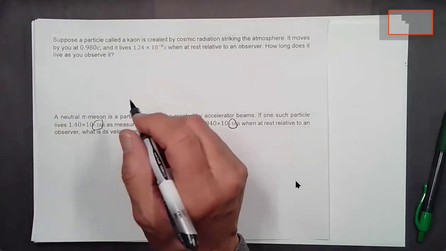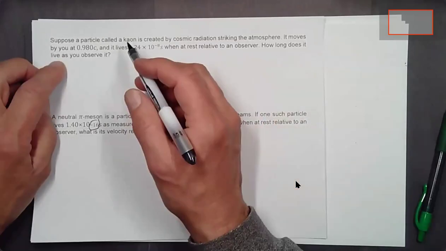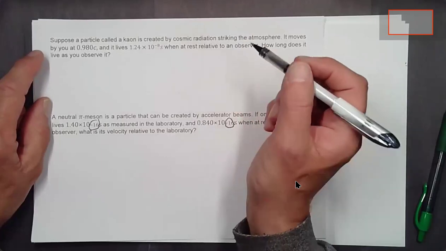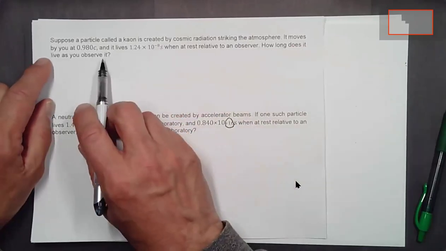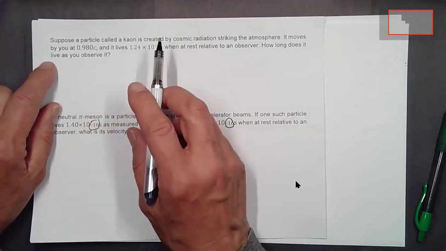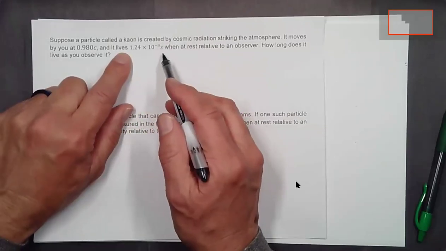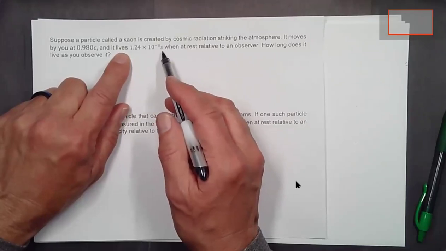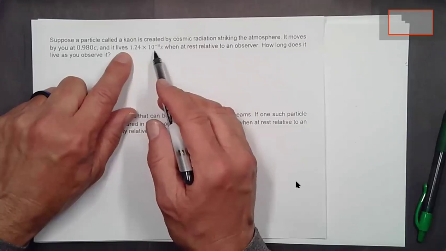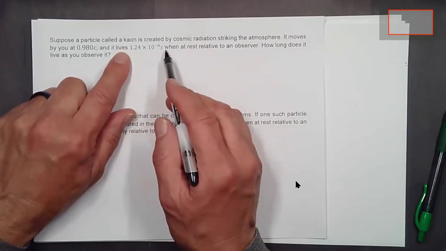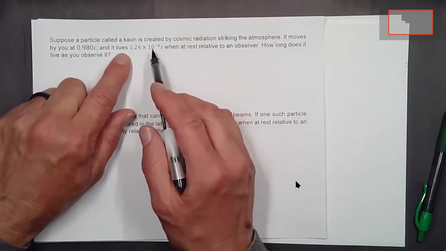Okay, this is one of those moving clocks run slow things. And the time that you are going to observe it is going to equal, you take its internal clock, and you say this is going to run slow. This time is going to get stretched. It's a time interval in the frame of the kaon, and you're going to say, hey, your clock is running slow.